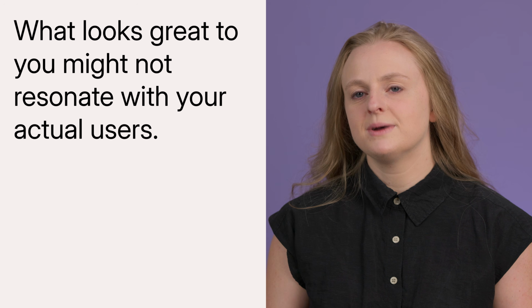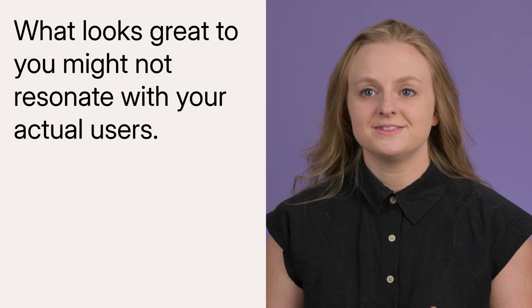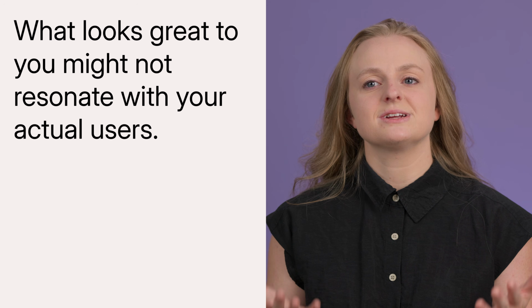But here's the thing. What looks great to you and your team might not resonate with your actual users. As always, you are not the user. So we need to validate our assumptions, even about visual design. That's why visual design testing is essential. It helps you gather feedback to ensure your design aligns with user preferences, your brand identity, and your business goals.